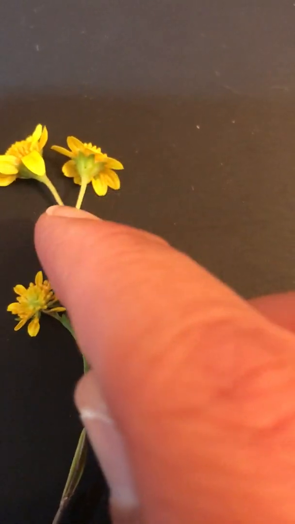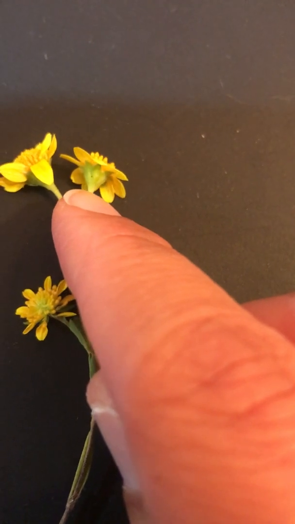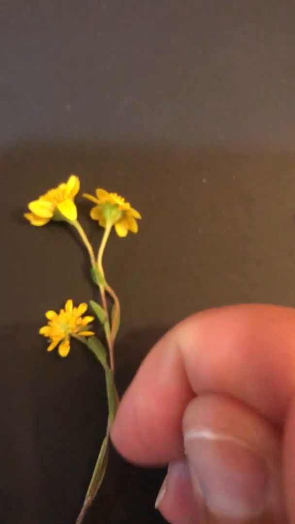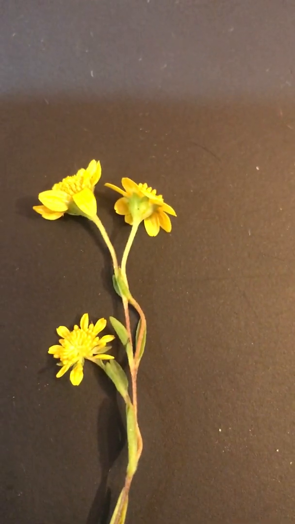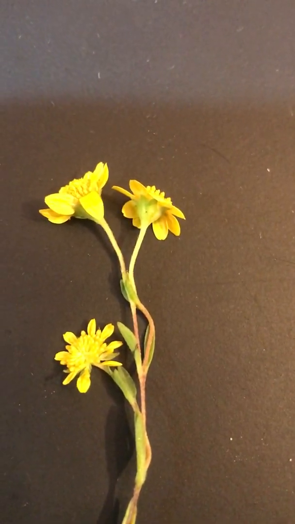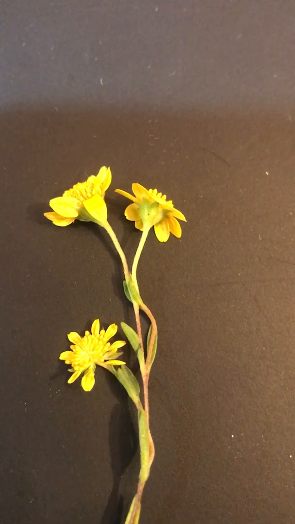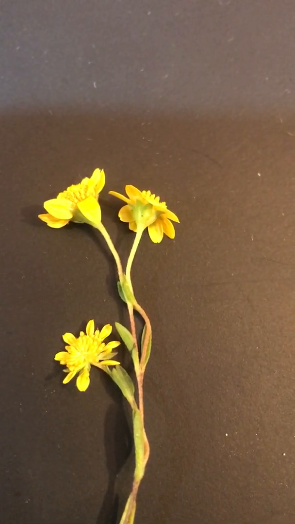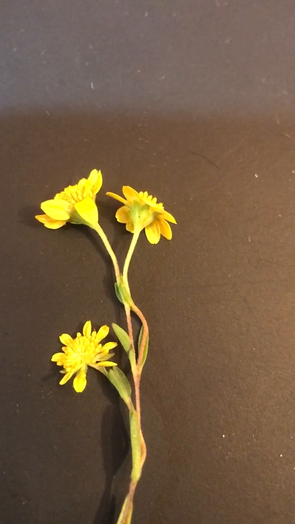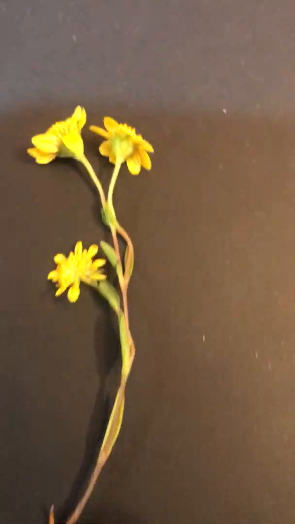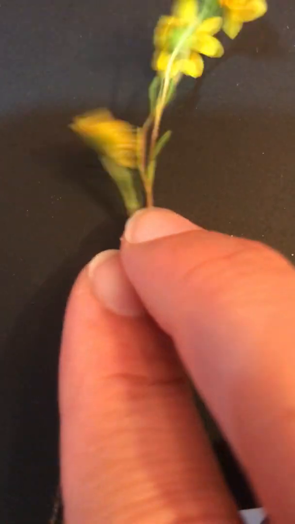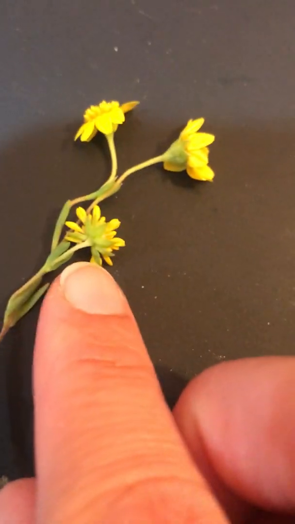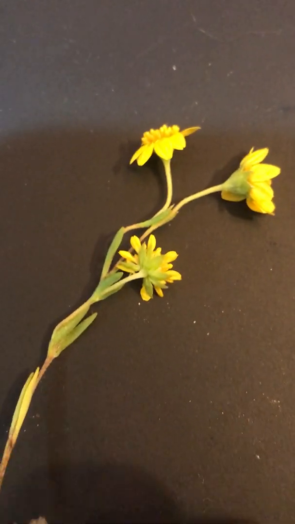And with this specific species, Lasthenia gracilis, the phyllaries are separated. They are not forming a cup. So if you look in the Beecham key, it specifically states the phyllaries are united into a cup, or are they free? And here they are free. The phyllaries are free. This is a good example here on this specific flower where they've kind of gotten spread out.